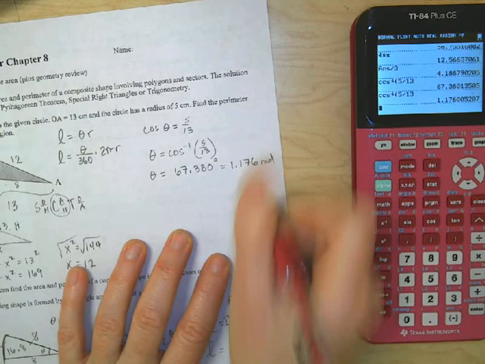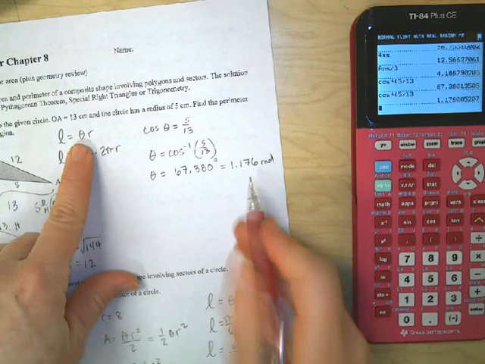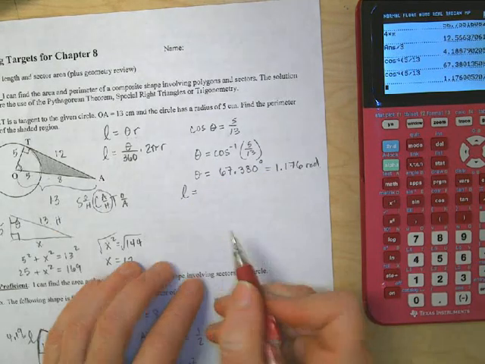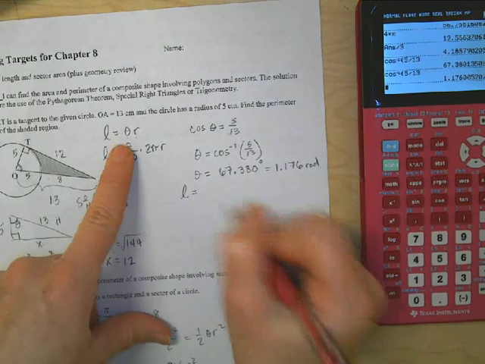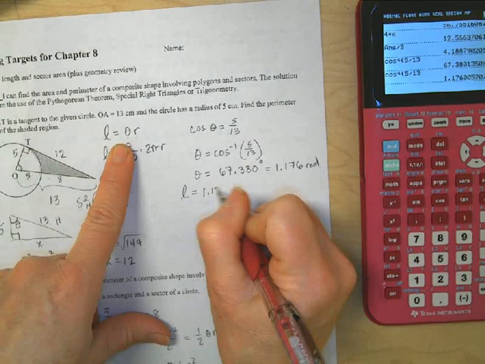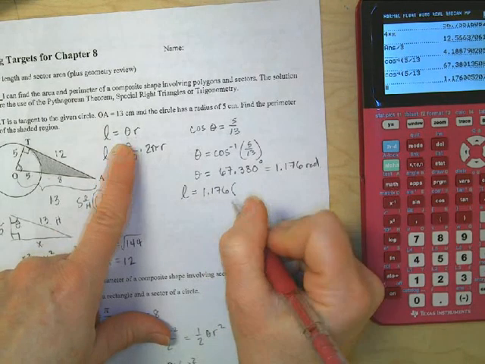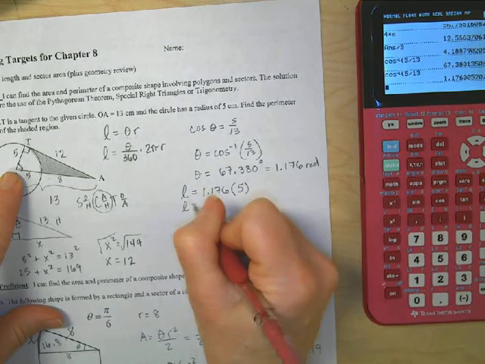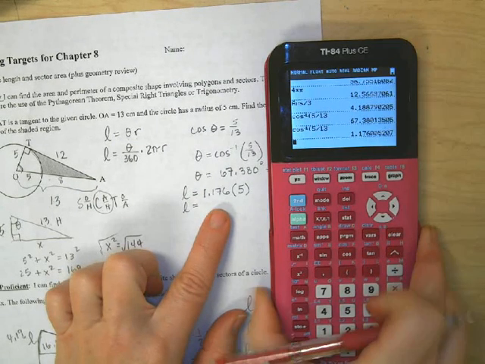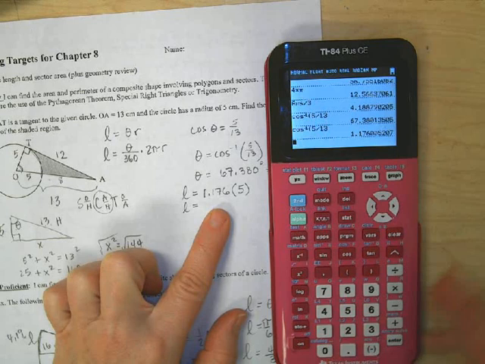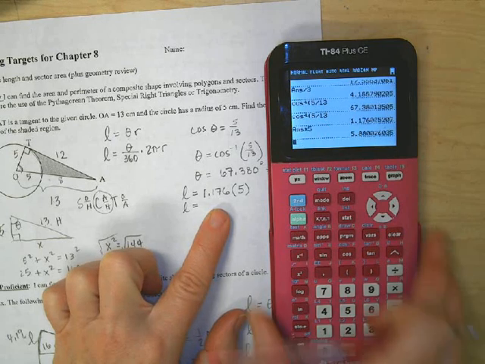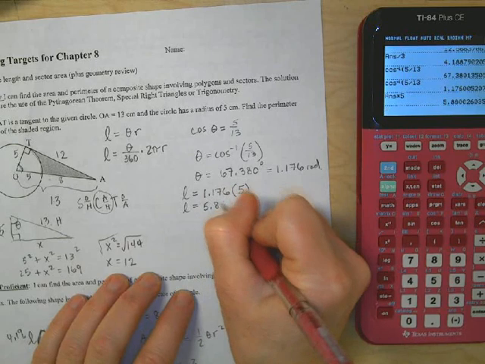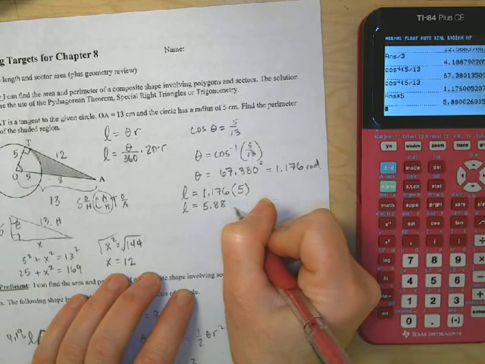So now I can actually use this formula, which is easier. The arc length is equal to radians, 1.176, times the radius, and the radius was 5. I still have that in my calculator, so I can just times it by 5, and I get 5.88. So 5.88, and that would be centimeters.